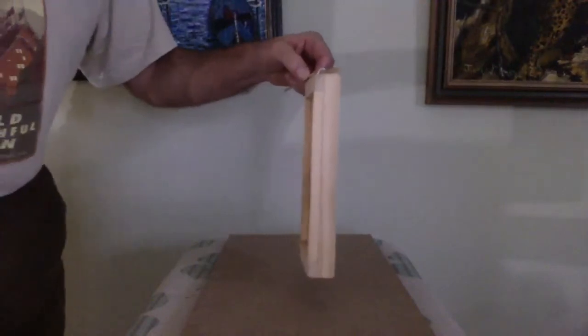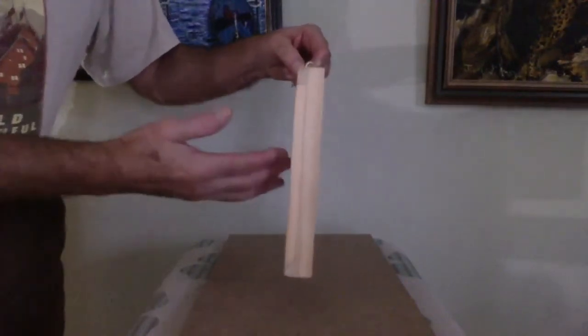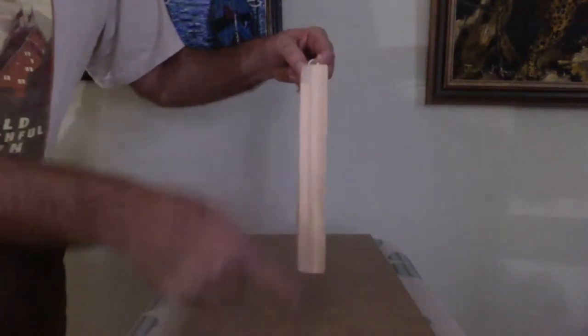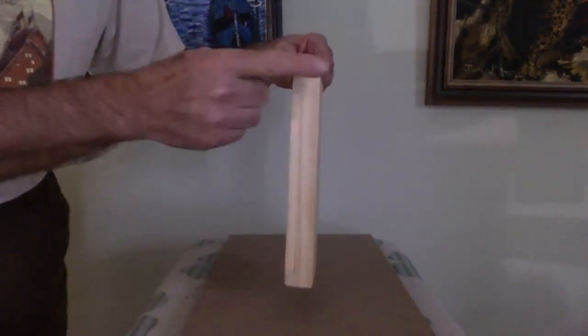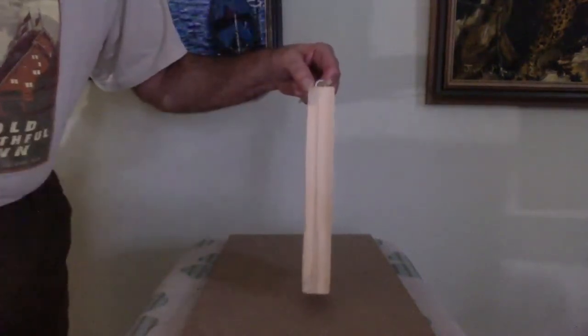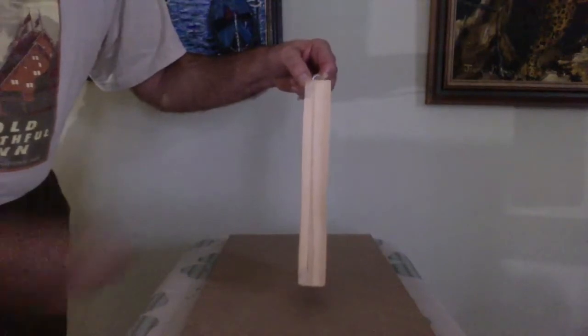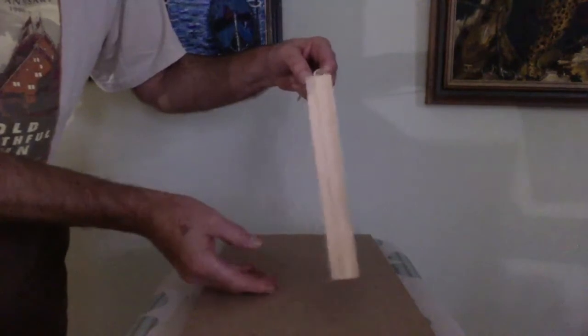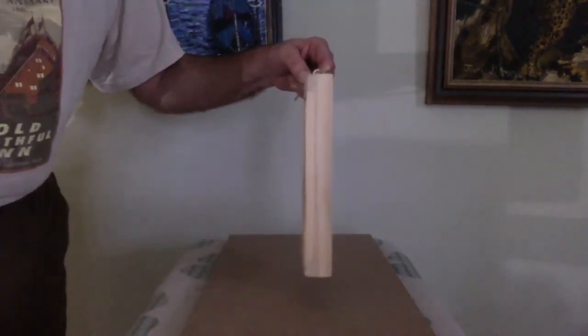Let's have a few words about stability. Right now, we're in an equilibrium position. The weight's going down, the force of the stick acting up cancels out, and we are stable. How do we know we're stable? If I disturb the block from the equilibrium position, it returns to the equilibrium position.